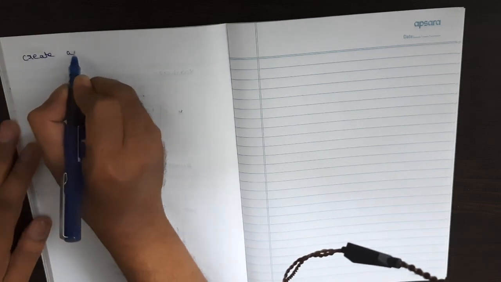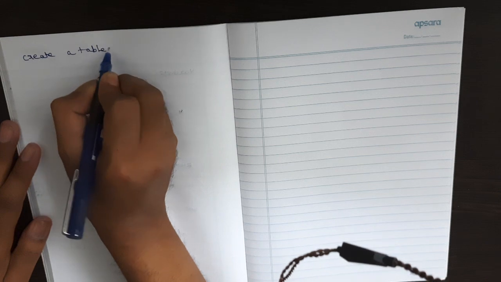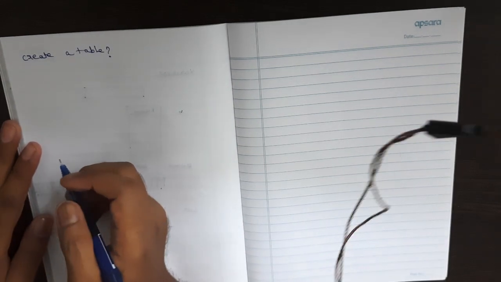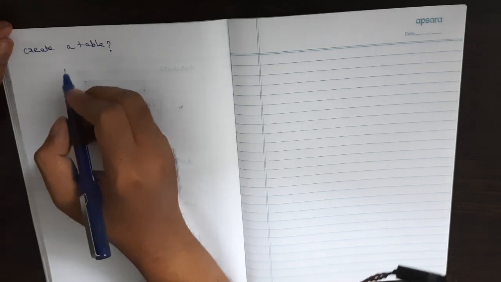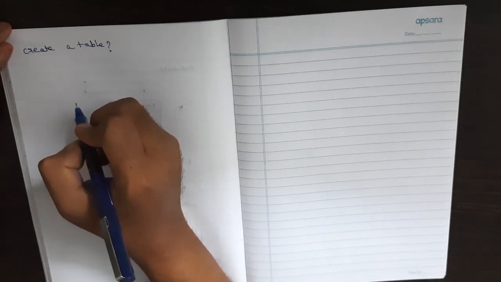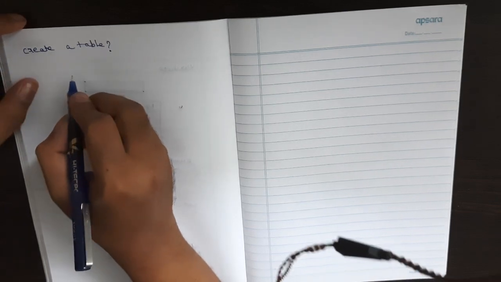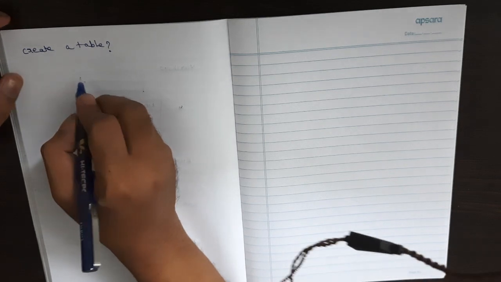Now comes the create statement. How to create a table? A table should have attributes and their data types, and it should have a name.